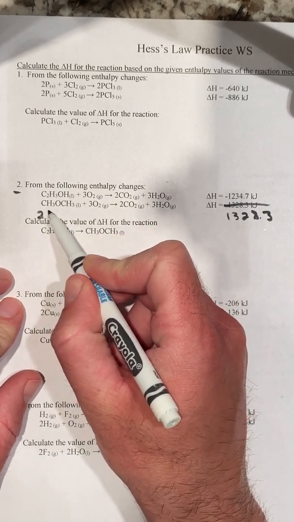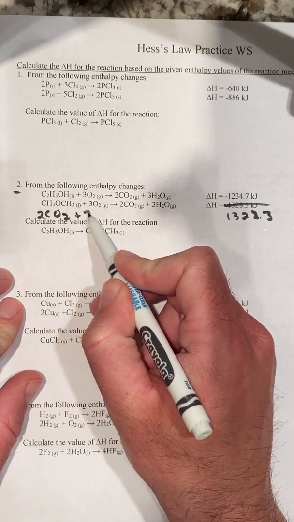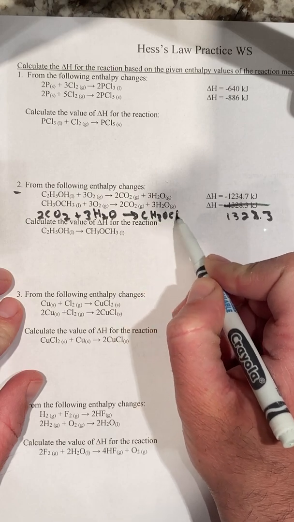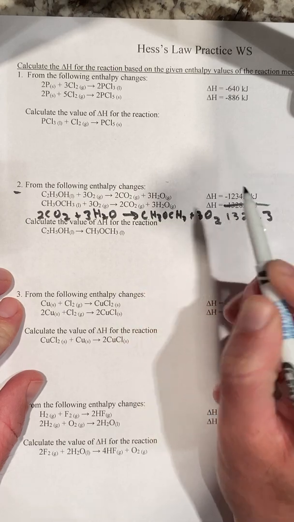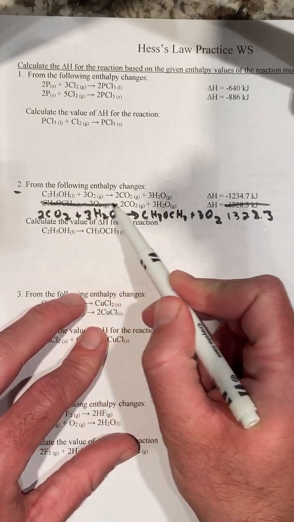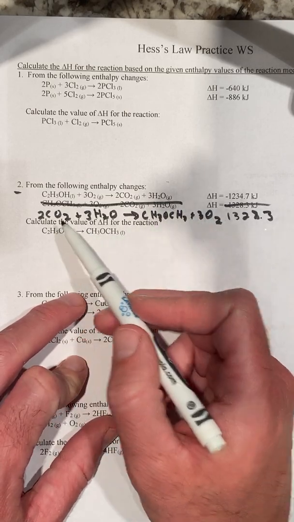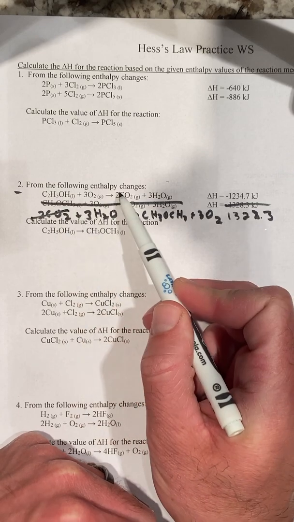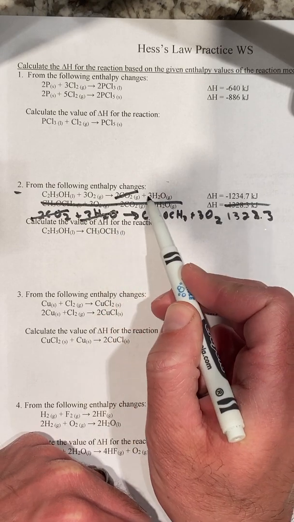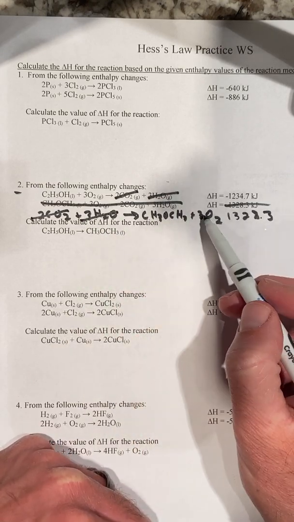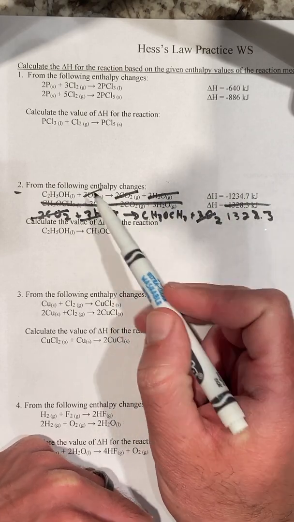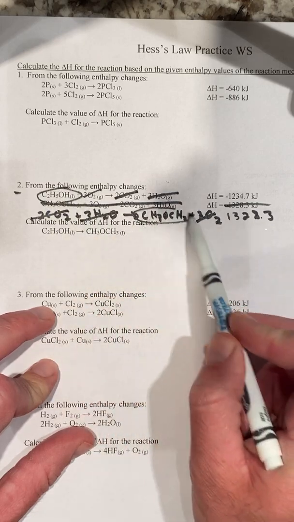So we're going to have 2CO2 plus 3H2O, and then this CH3OCH3 plus 3O2. All right, so now when we go to cancel all this stuff out, because we flip this, now this is the equation. So the 2CO2 is a reactant here, but a product here. That cancels out. 3 water, reactant here, product here. That cancels out. And then the 3O2 is a product there and a reactant there. So the only thing we're left with that's different is the net equation below.